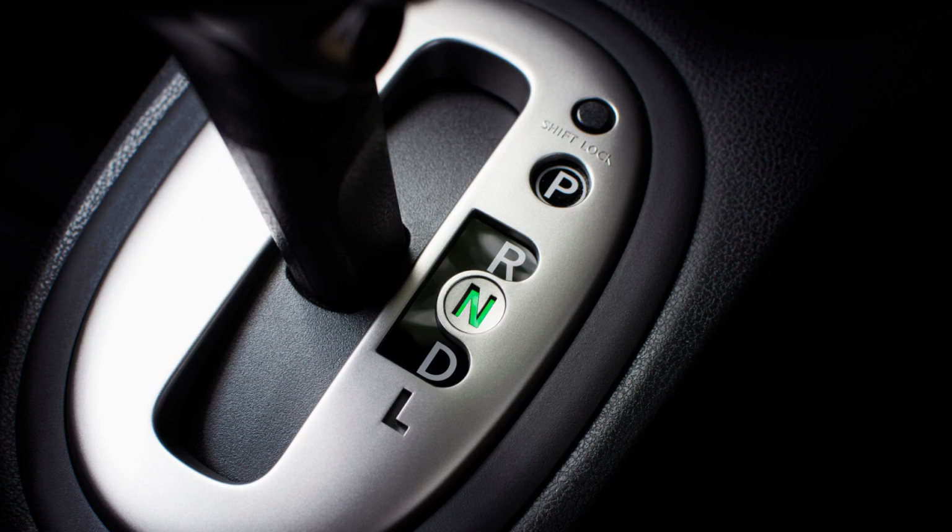But here it is important to understand what happens to the automatic transmission if you move the selector to the neutral position. At this point, the oil supply to the internal components of the box will stop, the internal pressure will change, and the elements will rotate dry.